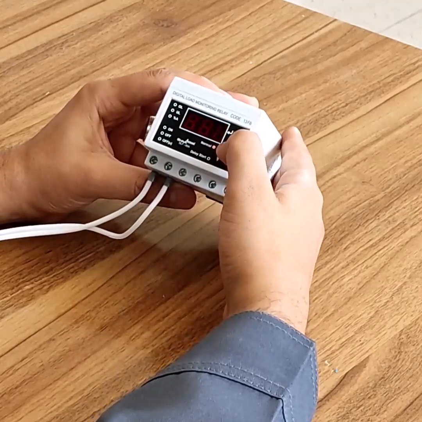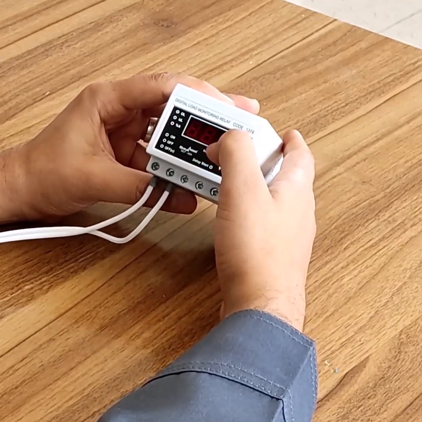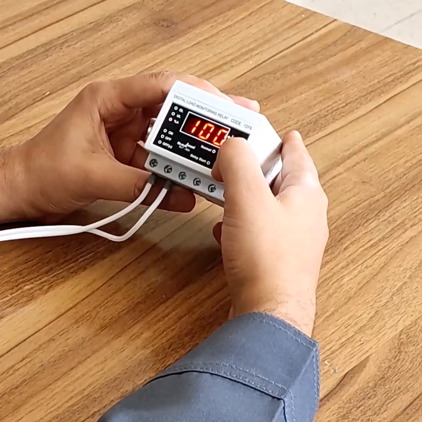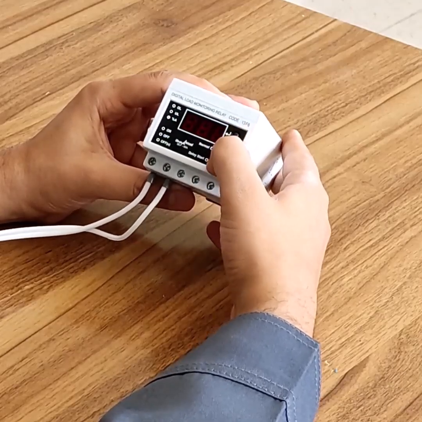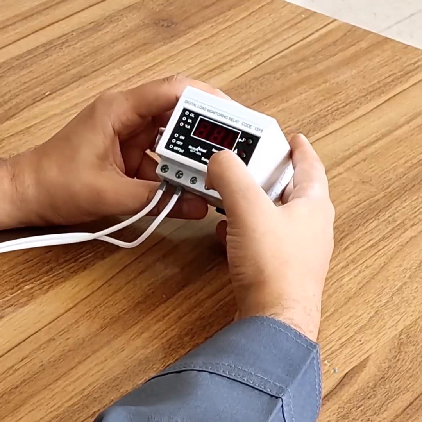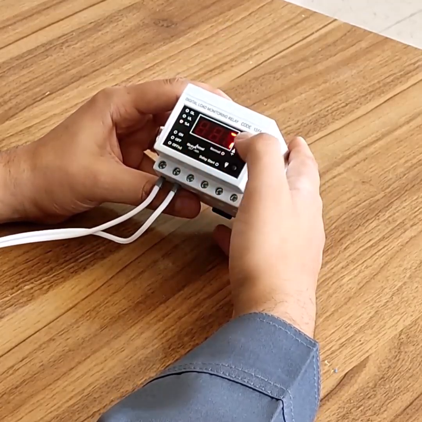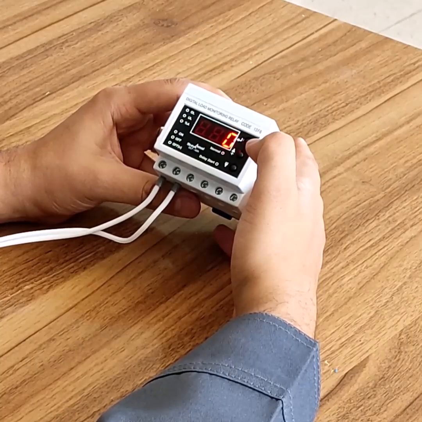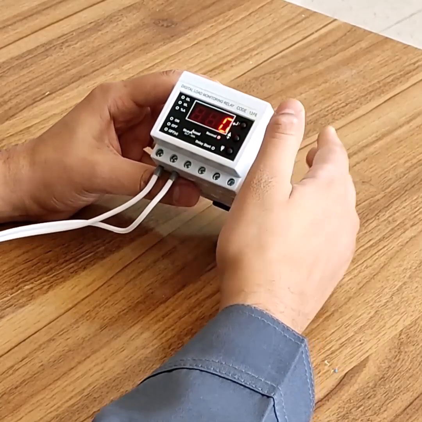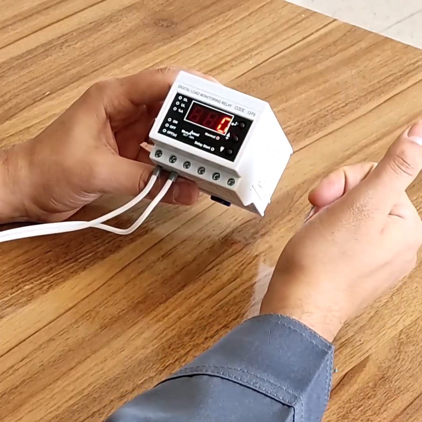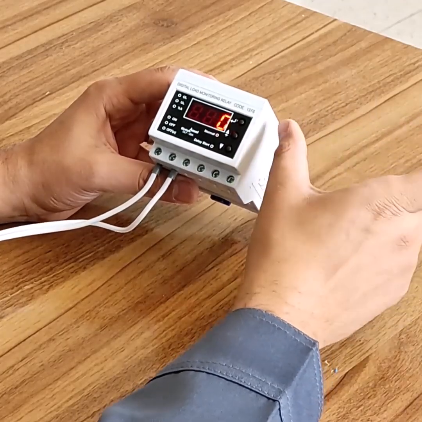The third LED is percent, which ranges from 7% to 100%. It shows the percentage of asymmetry between phases. If you set this value to 7, the load current sensitivity will be very high.